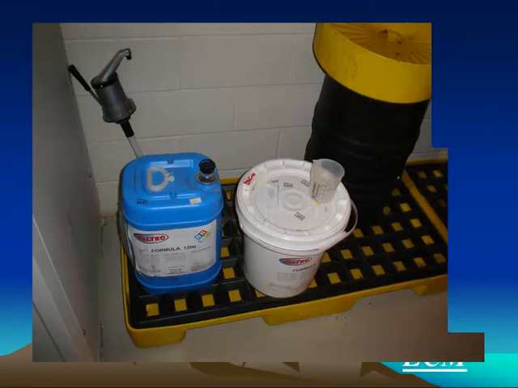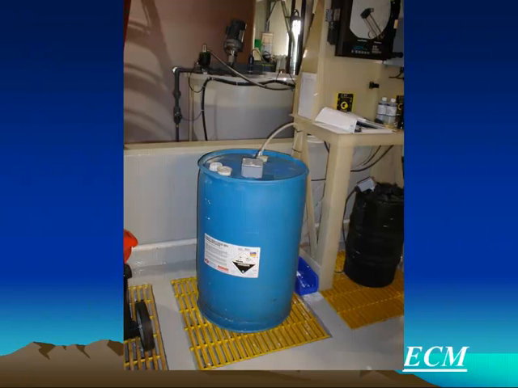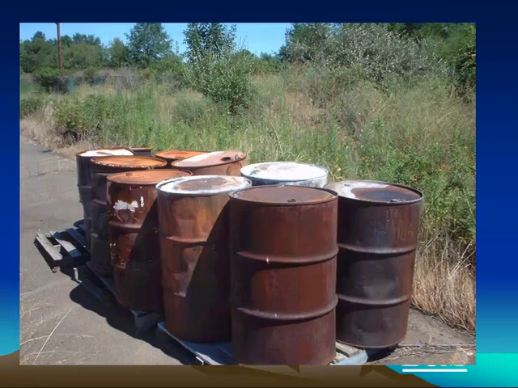Okay, just some examples of storage here, with, see the nice labeling, secondary containment in case of a spill. Okay, here's a couple that aren't so good. You see the drums, a couple of them are about to explode under pressure, no labeling. You can't see it, but there's holes in this stuff.